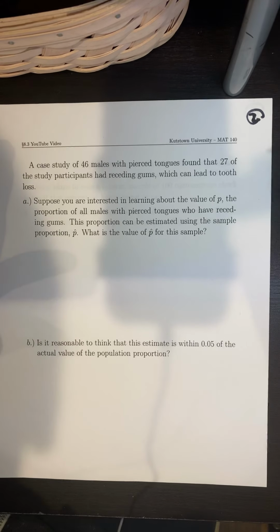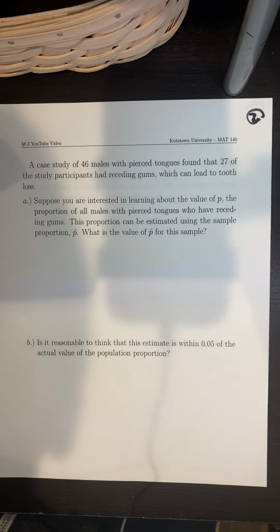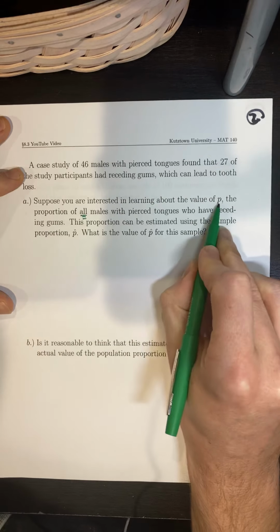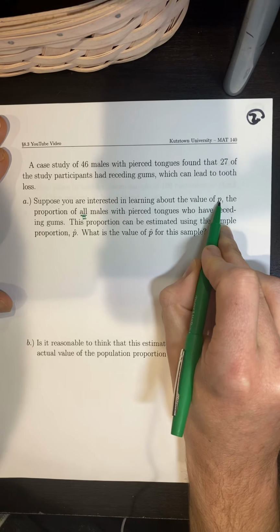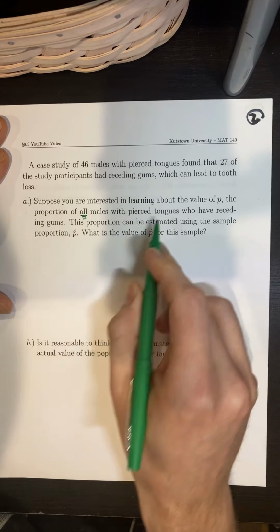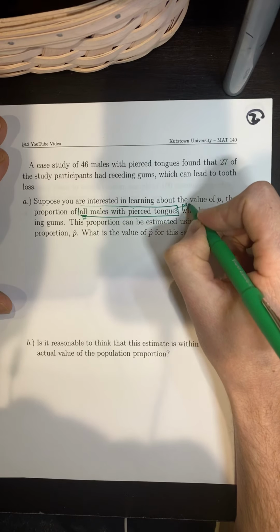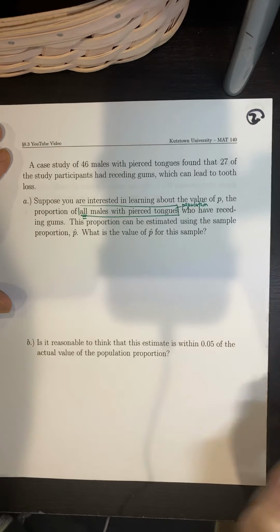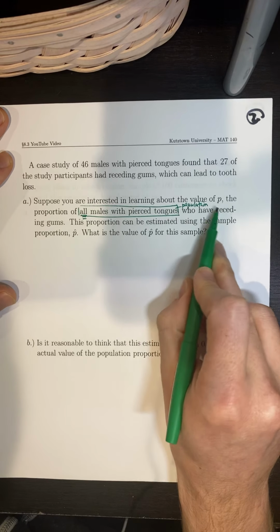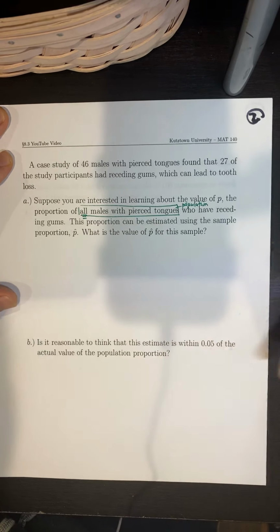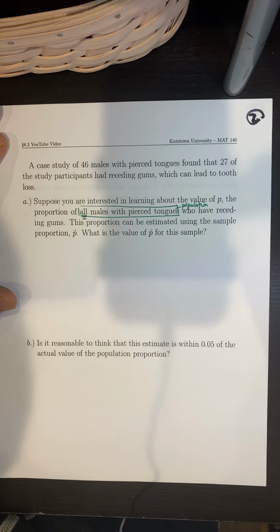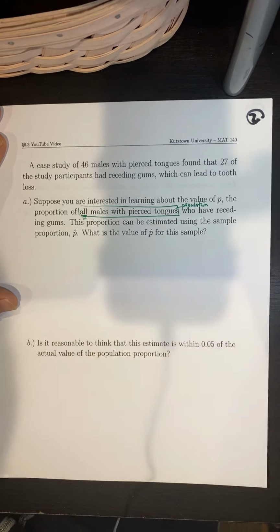And we want to use this information to say something about a larger population of males with pierced tongues. So suppose we are interested in learning about the value of P, which would be that proportion of all males, right? So P is a population parameter, and in this scenario, it would be the proportion of all males with pierced tongues. That's my population of interest. So that's what makes it a parameter. And I don't know what P is, right? It's unknown. But we want to look at the proportion of those people in a population who have receding gums. So this proportion from the sample can be used as an estimate of that unknown P.